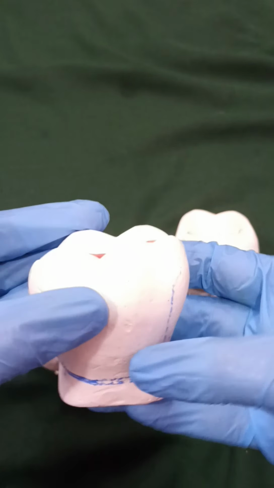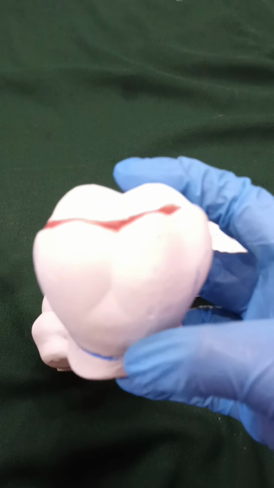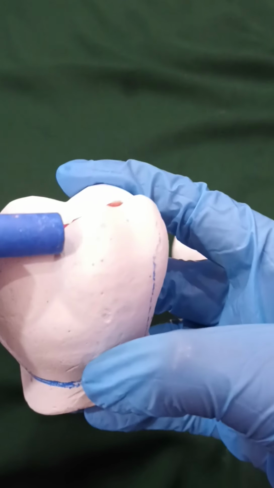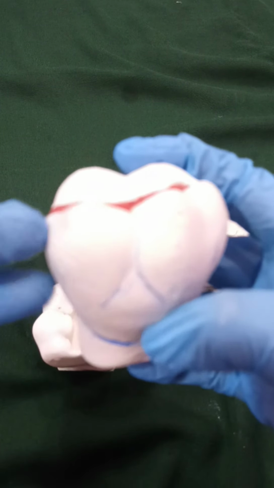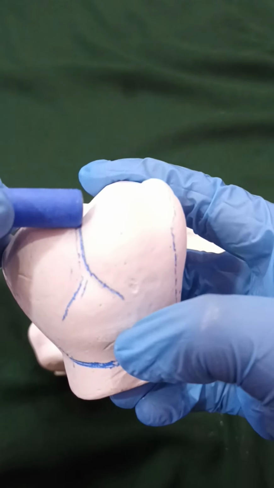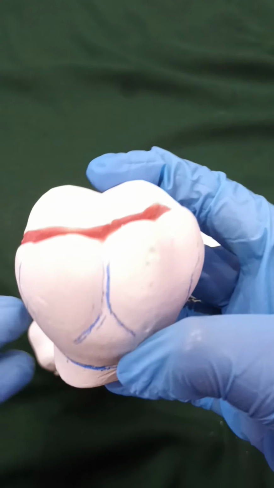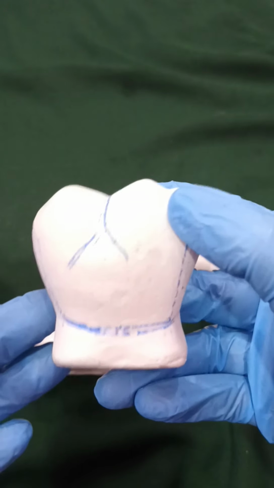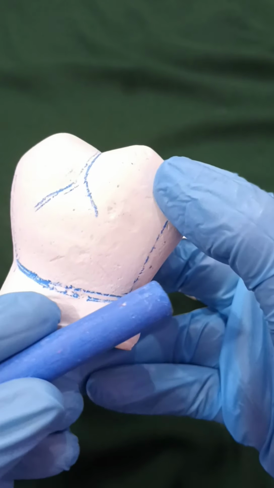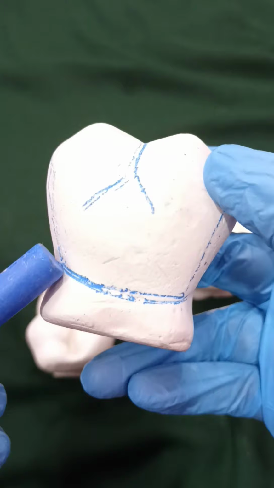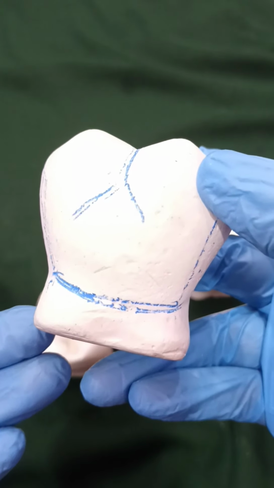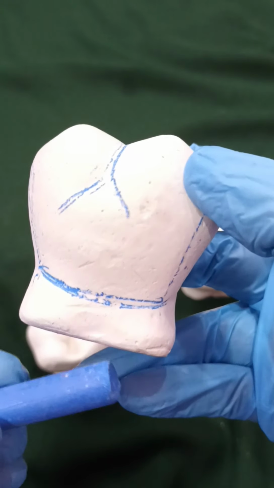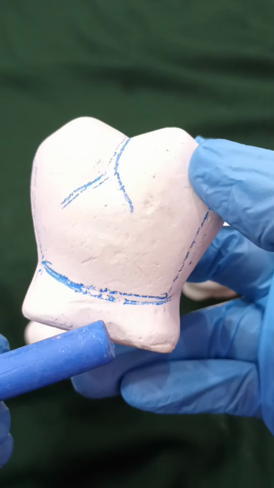Two developmental grooves appear. You can see the developmental grooves. I'll just highlight these grooves for better appreciation. The cervical ridge is found near the cervical line. You can see the curvature of the cervical line here. The cervical line is normally regular, dipping apically toward the root bifurcation, and here the root bifurcation starts.